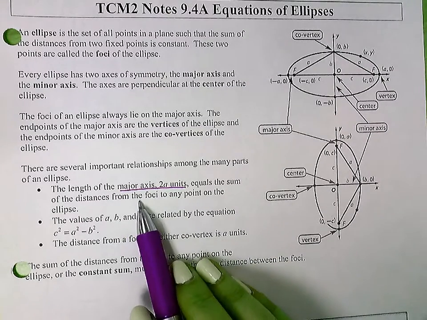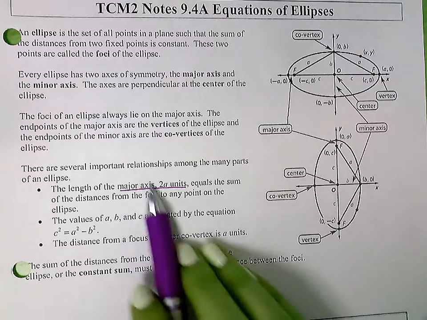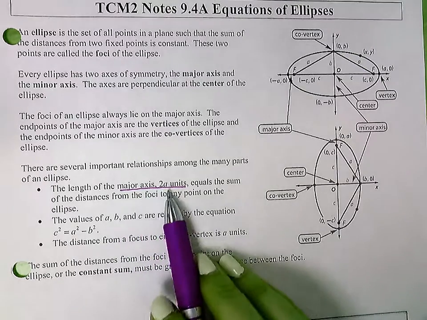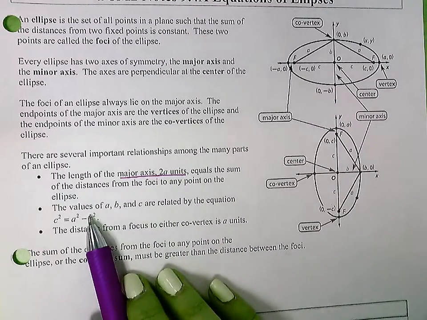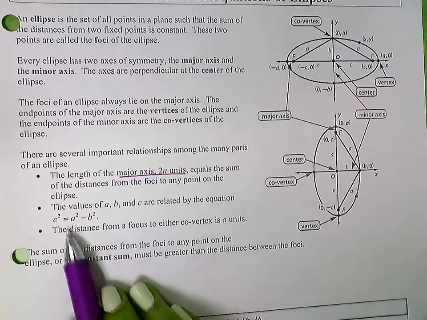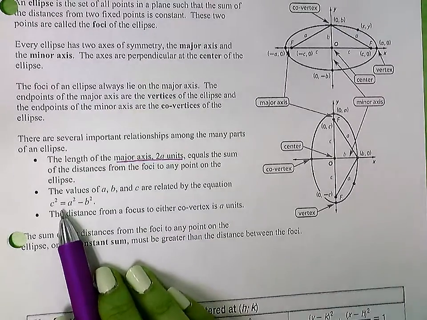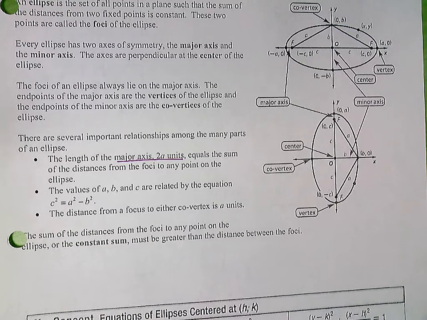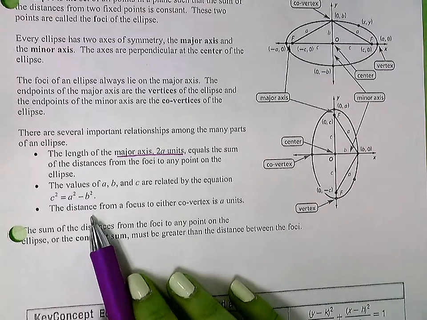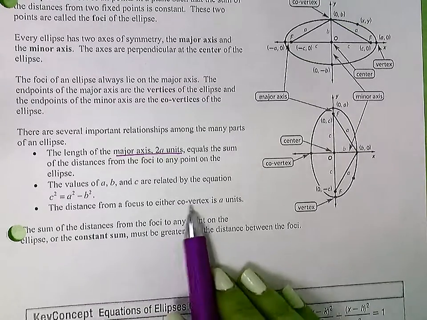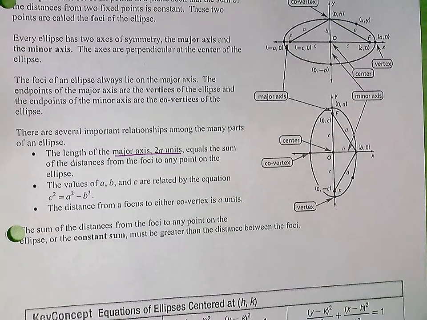So you can take that major axis and divide it by 2 to get your a value. Okay? The values of a, b, and c are related by this equation here. c squared is equal to a squared minus b squared. Again, those are for your major axis, minor axis, and your foci points. The distance from a focus to either co-vertex is a units.